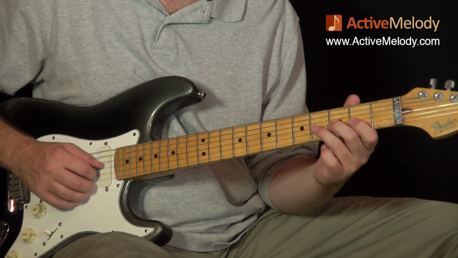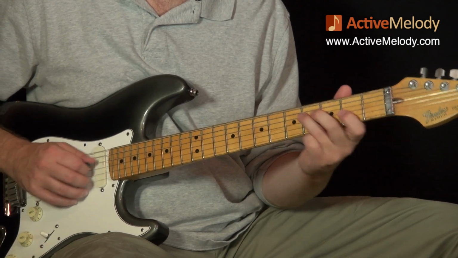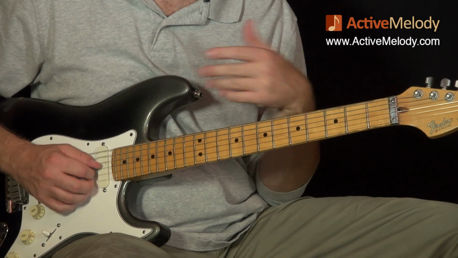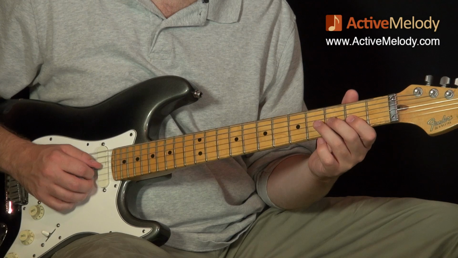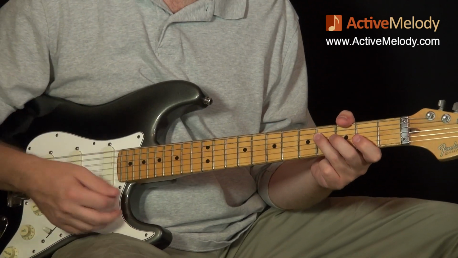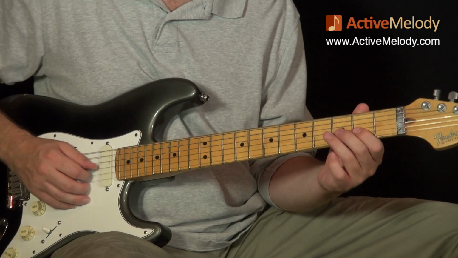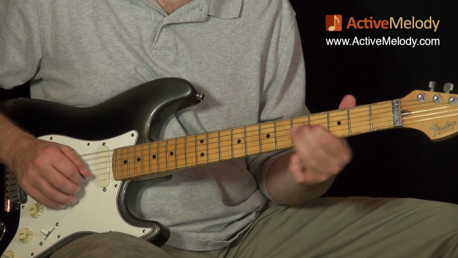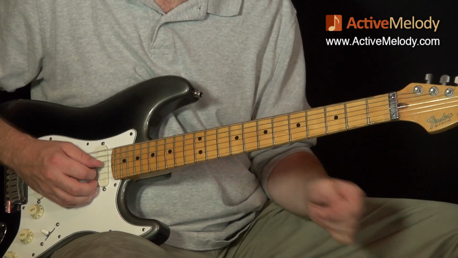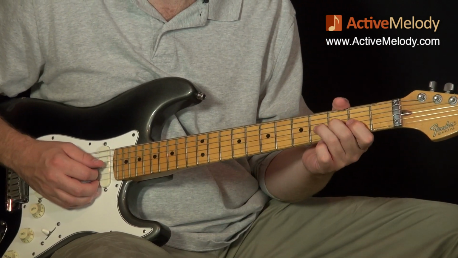Now that time I hammered on between the 2nd fret and the 4th fret. I do it a little different every time, but you don't have to hammer it on. You can play it straight. But I think the hammer on, or you could even slide up. Just think about different ways you can get to a note. Sometimes that's what can really make it sound good.